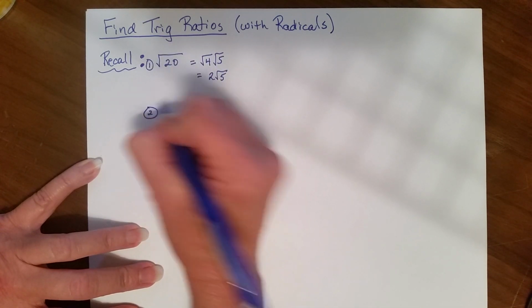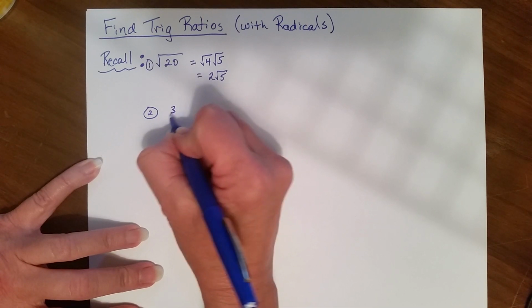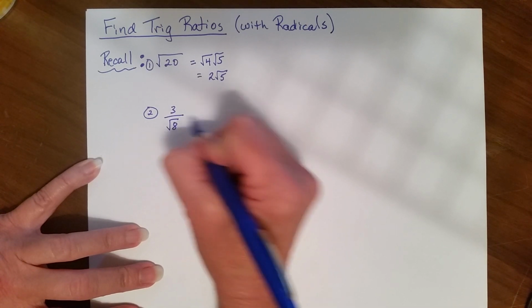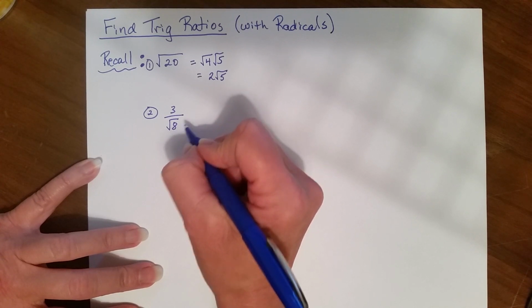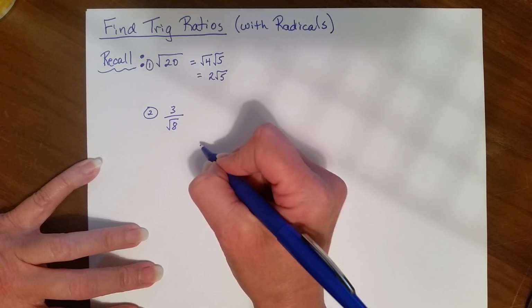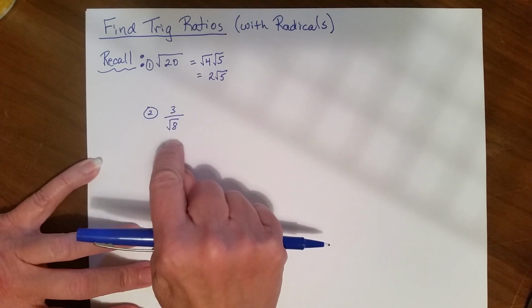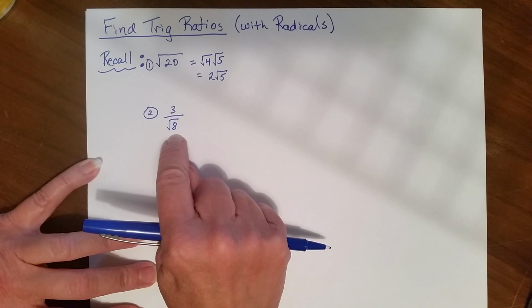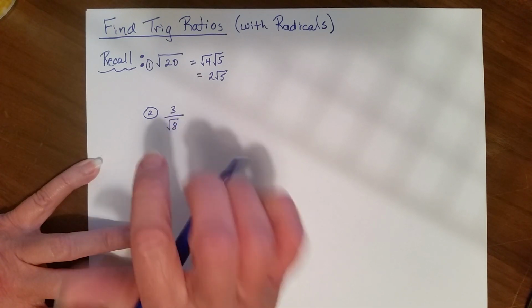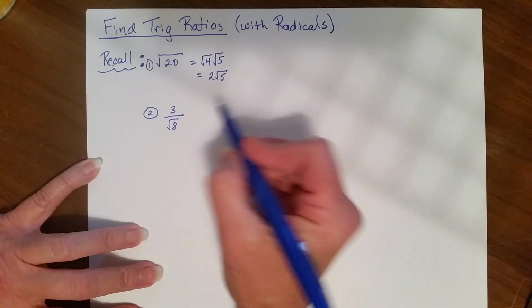Our second recall, suppose I have 3 divided by the square root of 8. Okay, I need to simplify this. I cannot have a radical in the denominator. So we need to rationalize the denominator. That means get a rational number. This is not rational. We want to get a rational number in the denominator. So, a couple ways I could do this. I'm going to show you 2 ways.